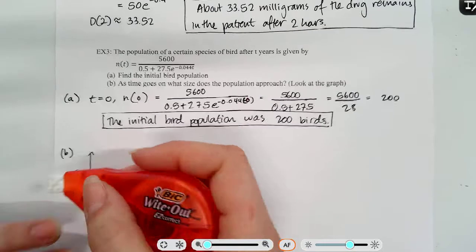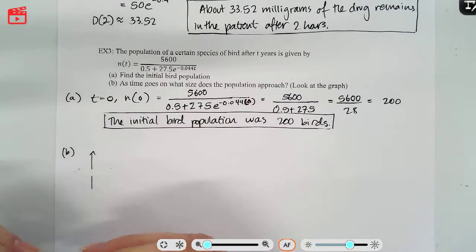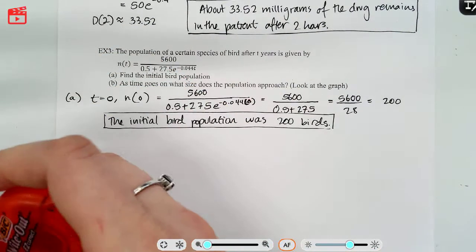Actually, wait, can I fix this? Because I want to graph what we find later. Why is this continually just dying on me?